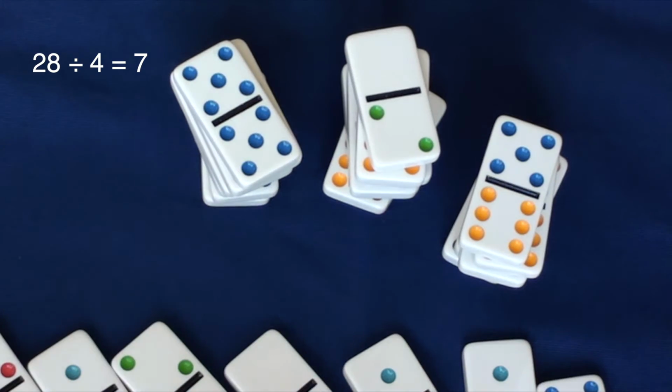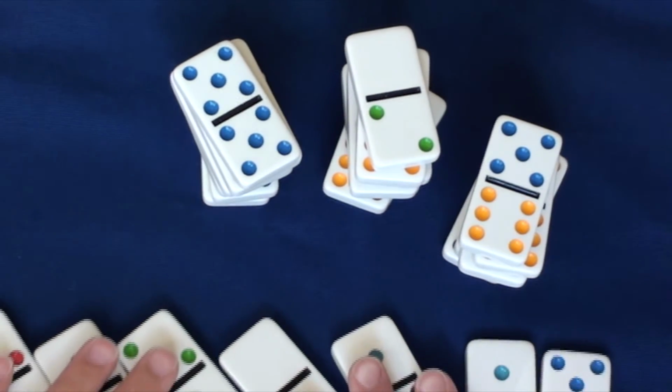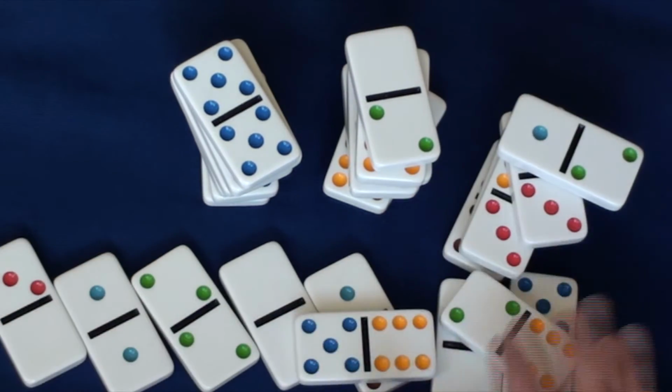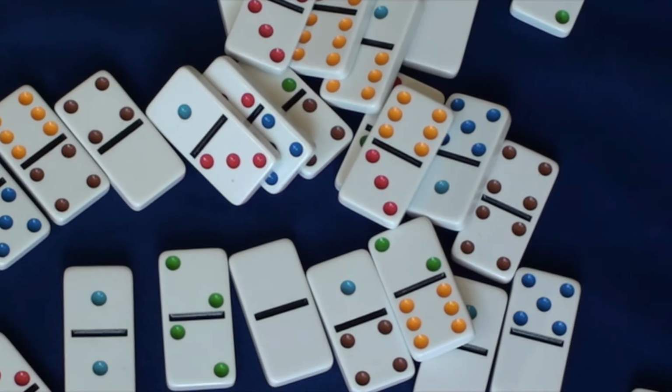Nice work, Mrs. Wolf. Division can get complicated, but if you learn and practice strategies and know your multiplication facts, it'll be a lot easier. And don't worry, you'll get a lot of practice with division in 3rd grade. Soon you'll be a master.